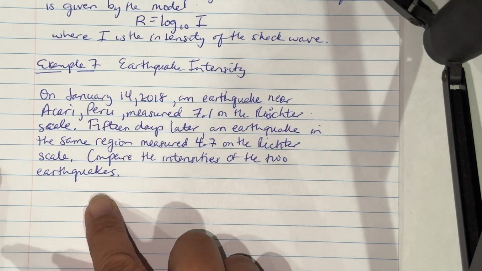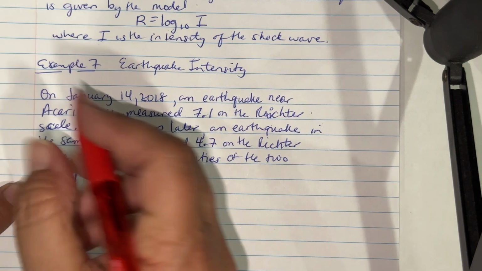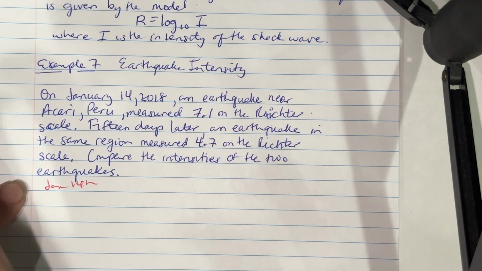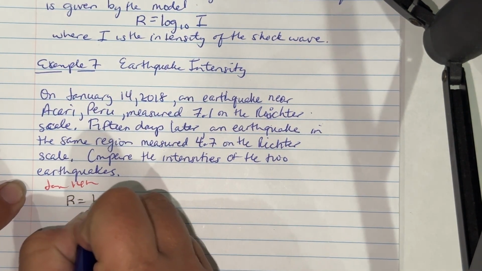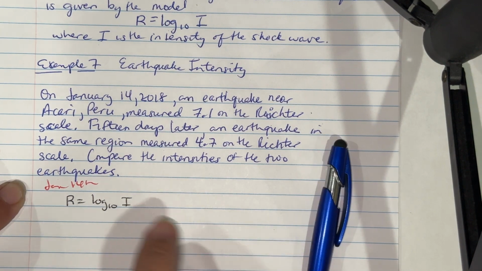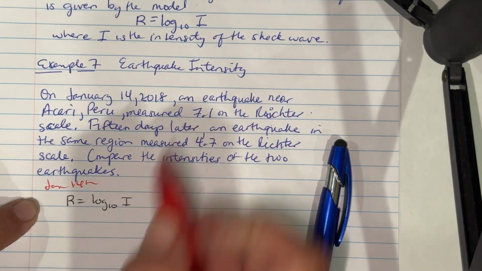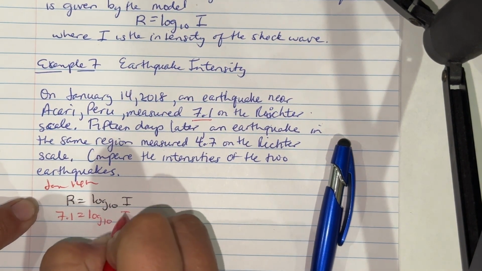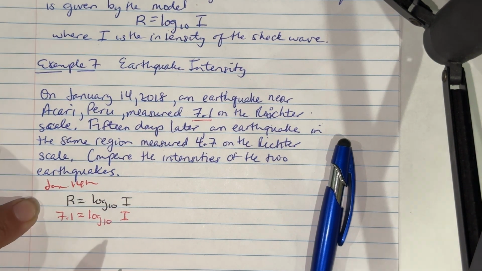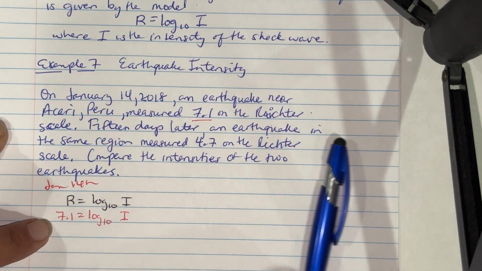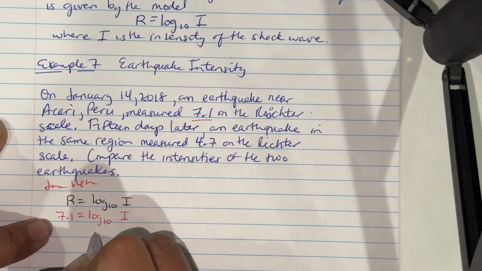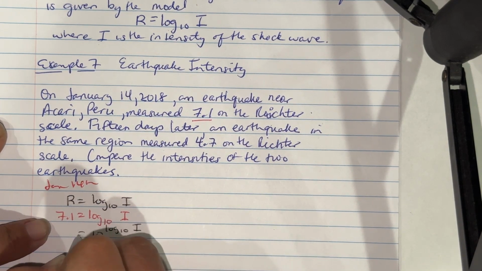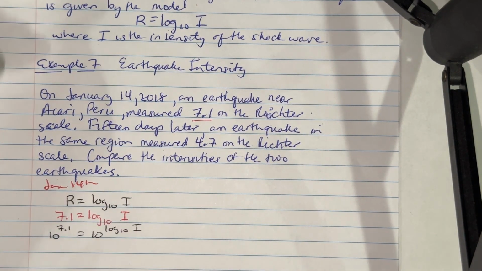First, we want to find the intensity of the earthquake on January 14th. We write our formula: R is equal to log base 10 of I. They told us it hit 7.1, so 7.1 equals log base 10 of I. Remember, we raise both sides to the 10 power: 10 to the log base 10 of I equals 10 to the 7.1.